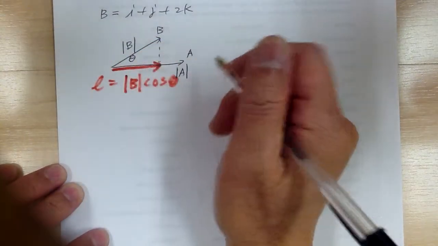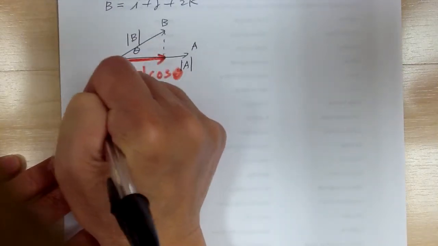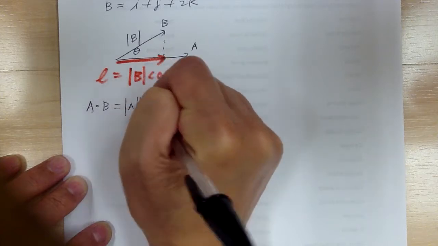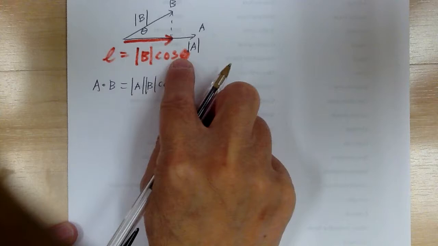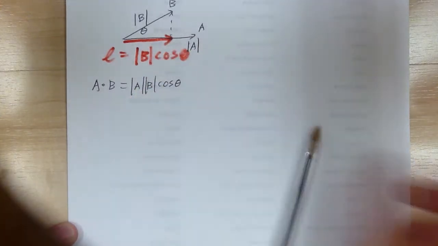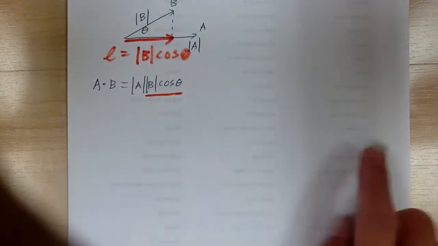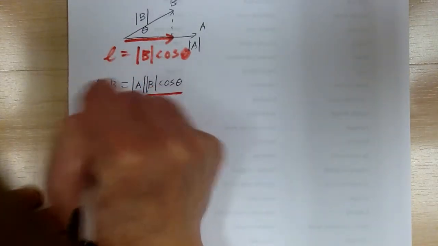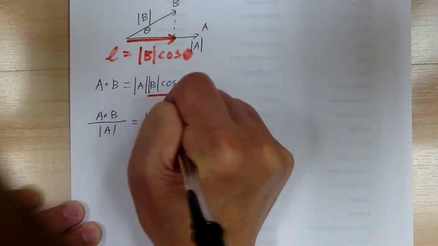So you start with the equation: A dot B equals the length of A times the length of B cosine theta. And the part you're looking for is B cosine theta. So you have to get rid of the A, so divide by A. You get A dot B over A equals B cosine theta.